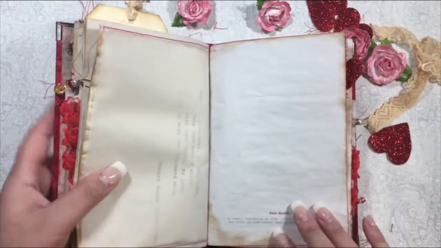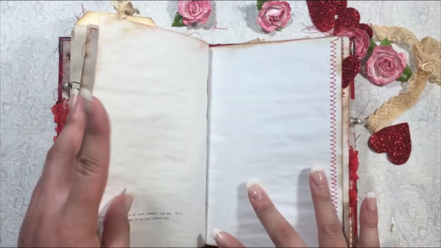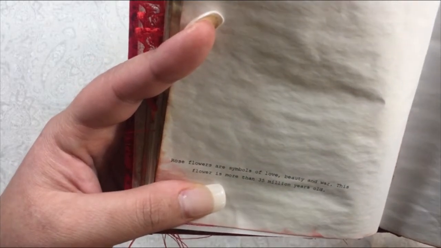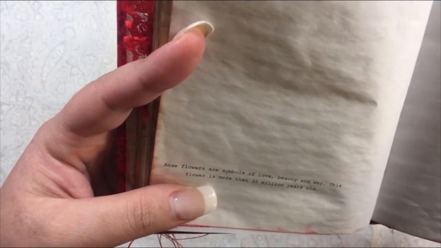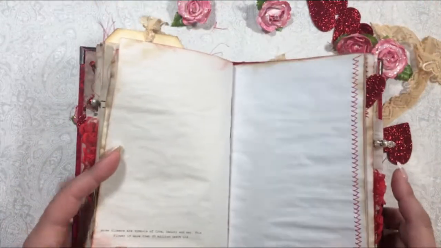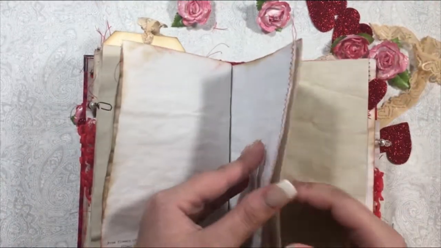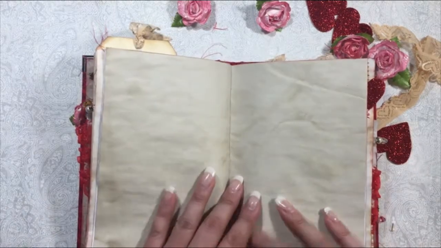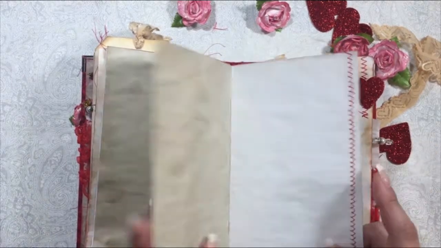So down here, I hope you can see that, but I'm going to read it anyway, is what we spoke of in the beginning. Red roses, a classic expression of love, longing, or desire, and beauty. Red roses can also convey respect, admiration, or devotion. So a little information about the red rose. And then over here, rose flowers are symbols of love, beauty, and war. This flower is more than 35 million years old. So there's a lot of area for writing.